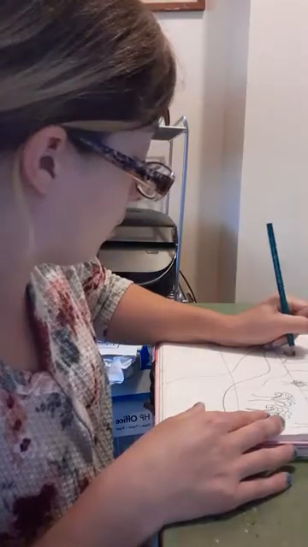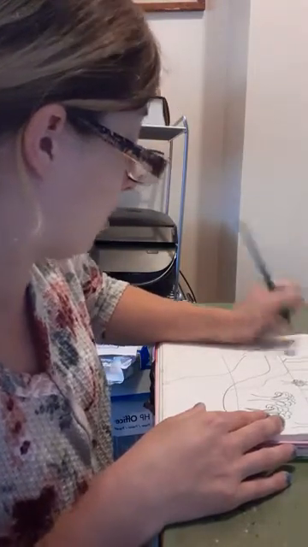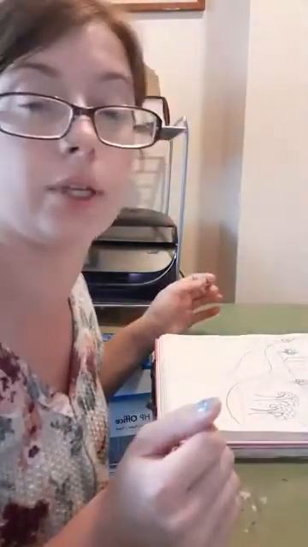I really like working with pencils and watercolor in the same image because there is a little bit of wax in pencils that acts as a resist when you add the watercolor paint. That way it still stands out, it's very bold and you can see it pretty well.